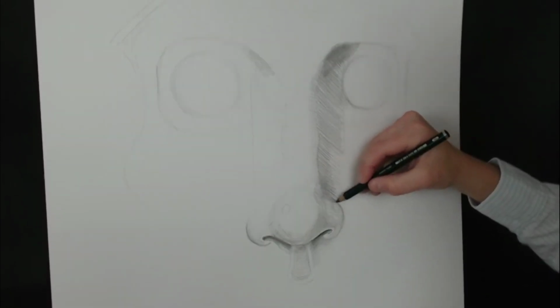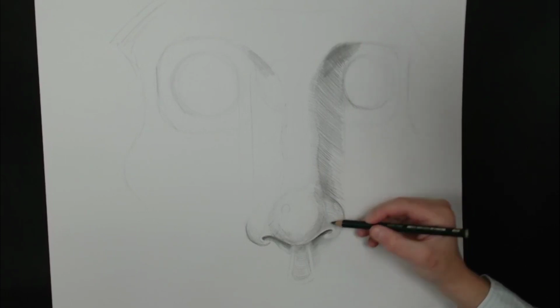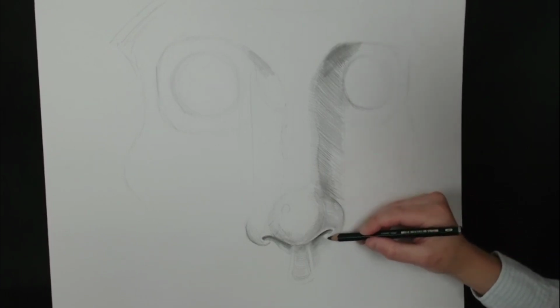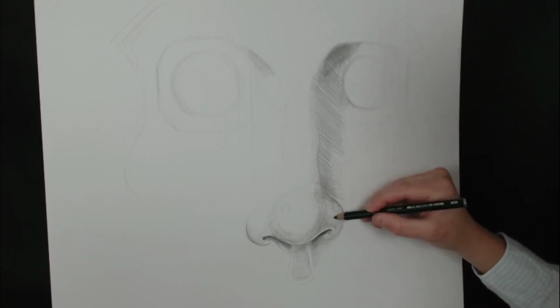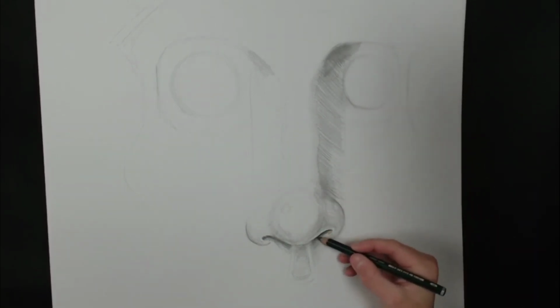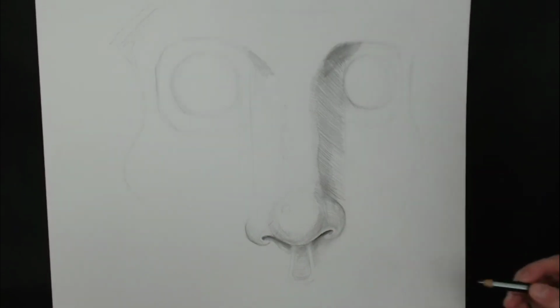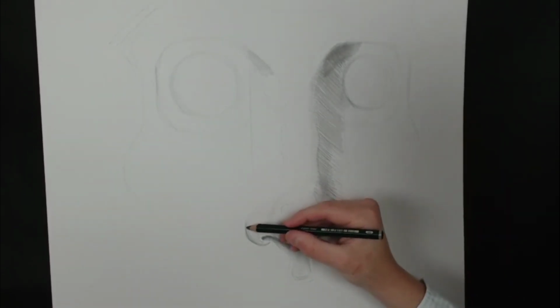Contour blending on this nostril. Line following form. And although I'm not distinctly making lines, you can still see the direction of the stroke of the pencil. So I'm being mindful of that. Nostrils are going to be orifices. So we are going to push nice and dark there.